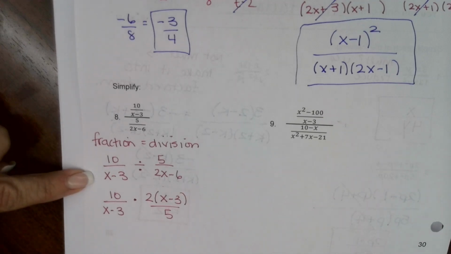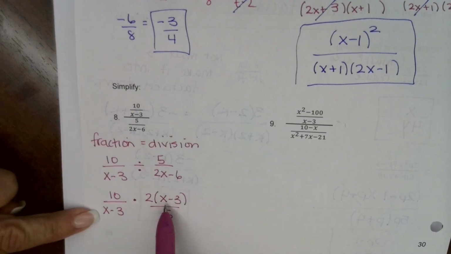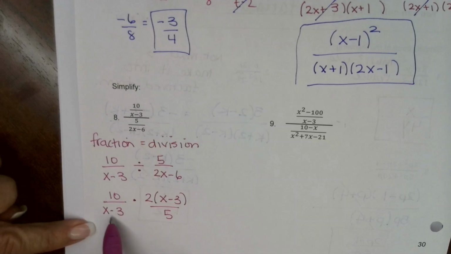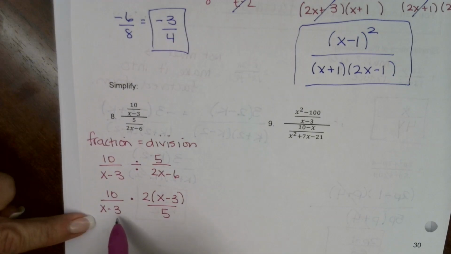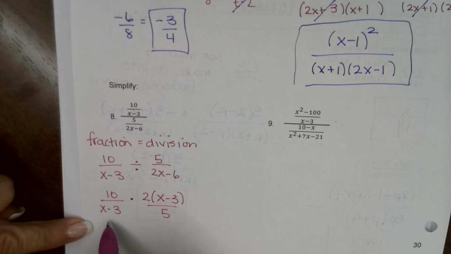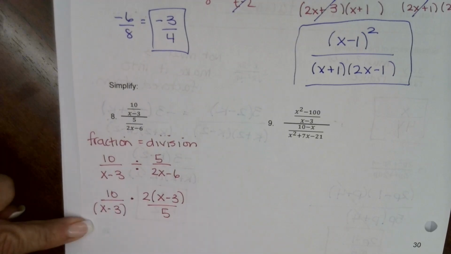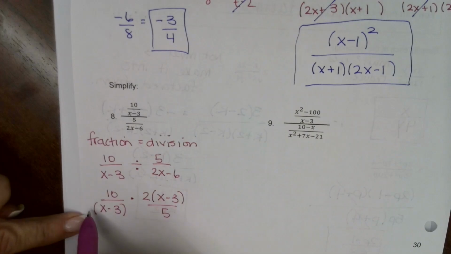Okay, now at this point everything's multiplied together on the top, and everything's multiplied together on the bottom, and let's talk about this for a second. When I pull this 2 out, we know that when we are factoring something out, we use parentheses because we want to test it by distributing back into the parentheses. So we have x minus 3 here in parentheses, but we don't have one over here. Well, technically, I can add parentheses to this because this is my entire denominator, and really the whole thing is multiplied by 1.